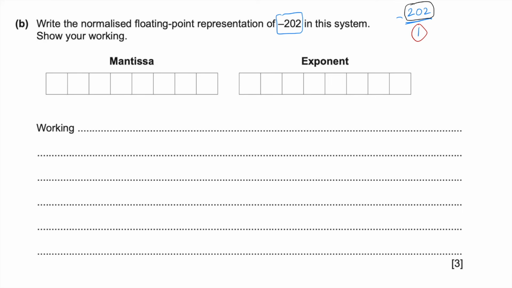One thing we can do before we get started is we can just make this 1 because it's a negative number. But basically, we're going to go to 202 over 2, 202 over 4, 202 over 8.